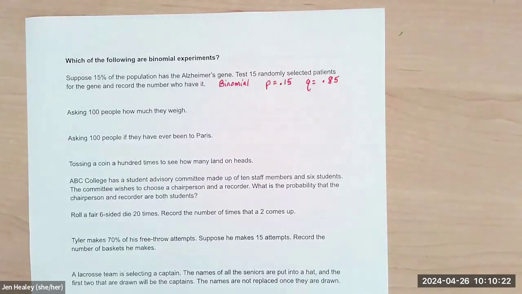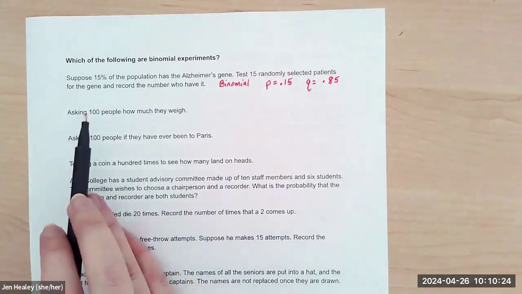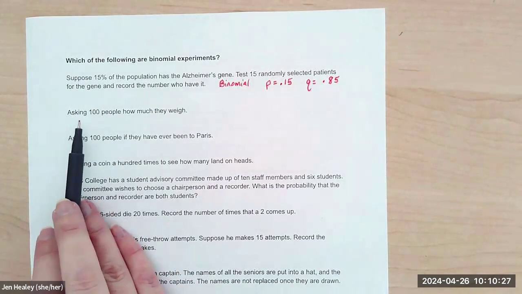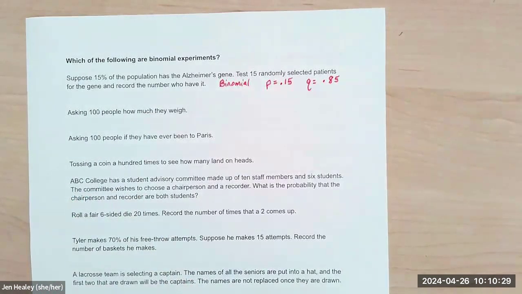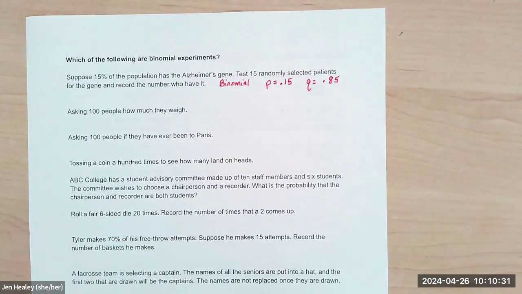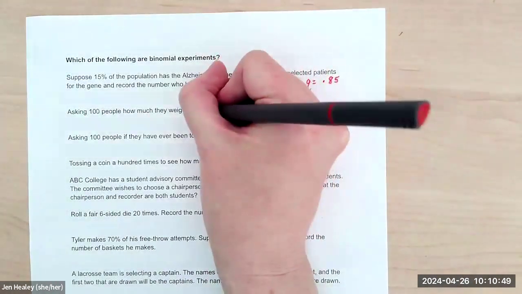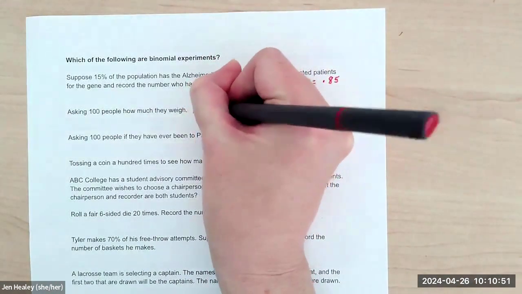I'm not going to actually answer this question or anything. All right, next scenario. Asking 100 people how much they weigh. One, rude, but two, there's not two weights you could be. Like, I'm 200 or I'm 100 pounds? Nah, there's not two responses. Those 100 people are going to give you 100 different answers. So this cannot be a binomial. So just not binomial.